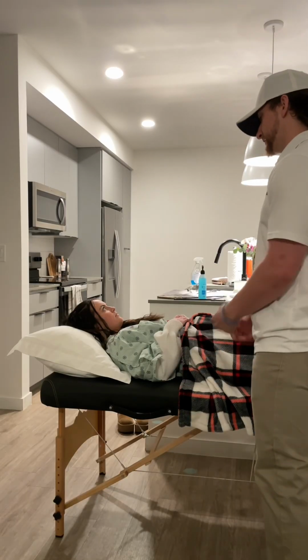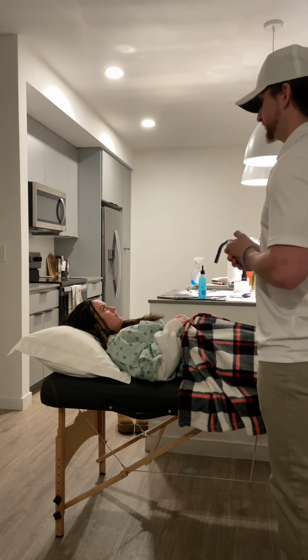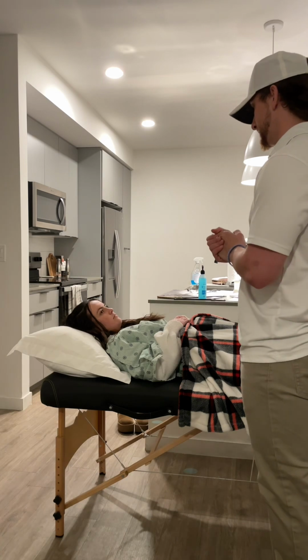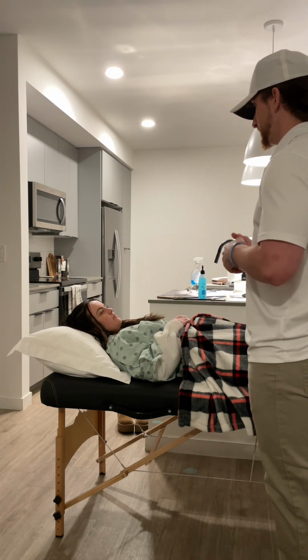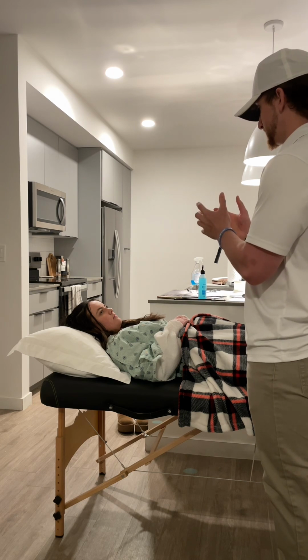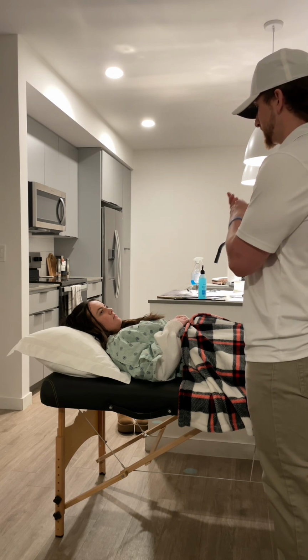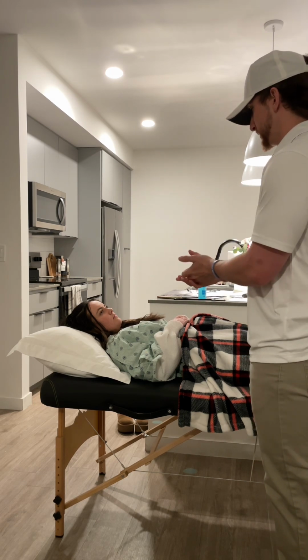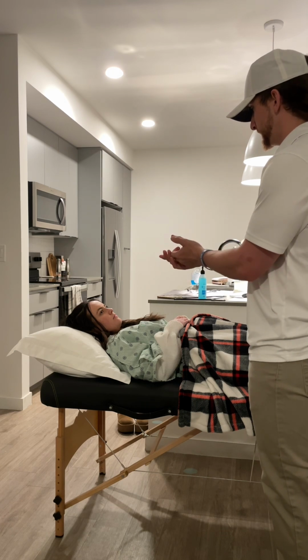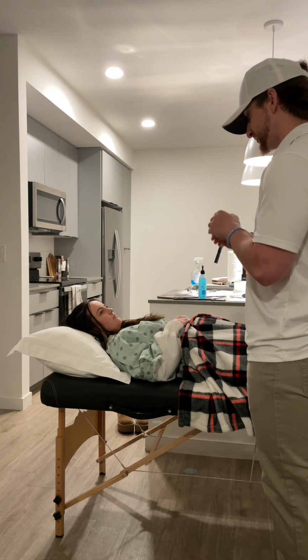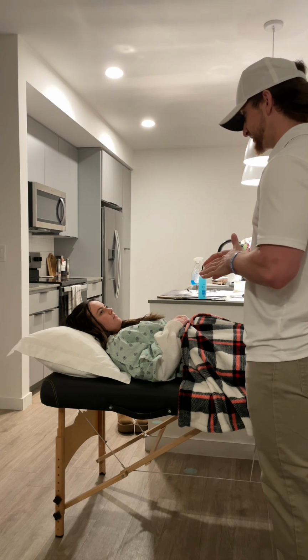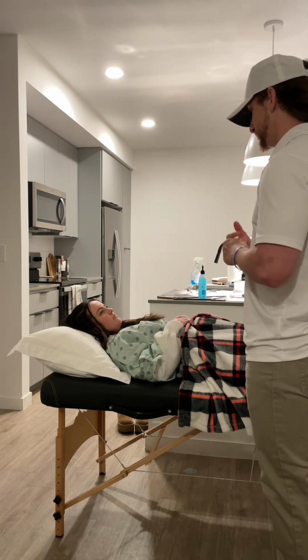So for this next test, we're going to do what's called the Dix-Hallpike test. Basically here in a second, I'm going to have you sit up, and then I'm going to have you tilt your head just to the left. We're going to move down fairly quickly off the edge of the table, and then we're just going to hold that. I'm just going to look right in your eyes for about 30 seconds, and then we'll come right out of that. We'll do that on both sides.